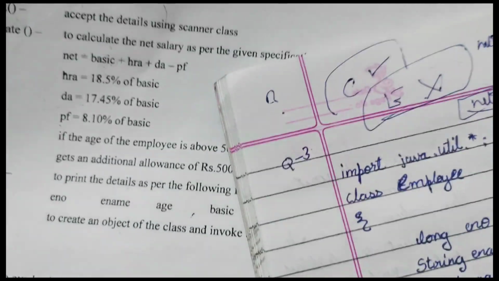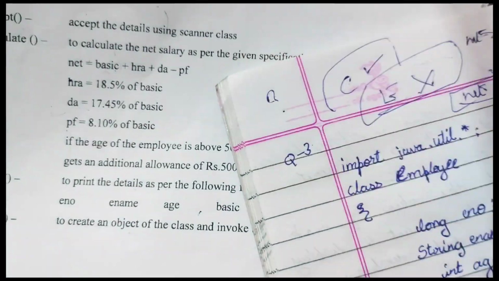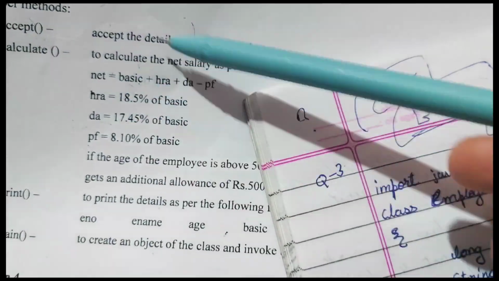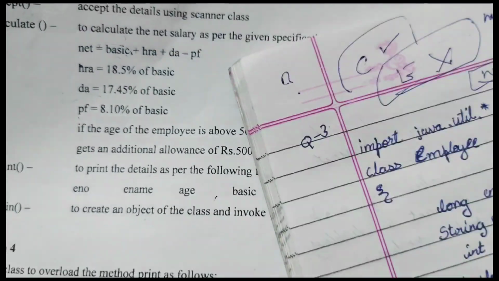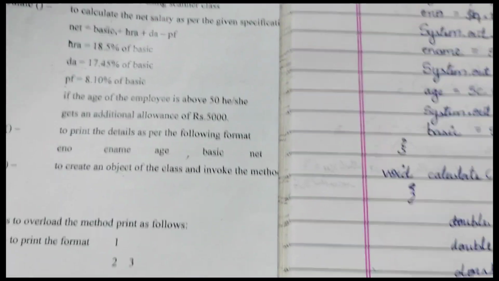The computer doesn't know what the variables initialized are, that means what numbers are initialized. So first initialize these numbers, then come to the net. I think you understood the topic.